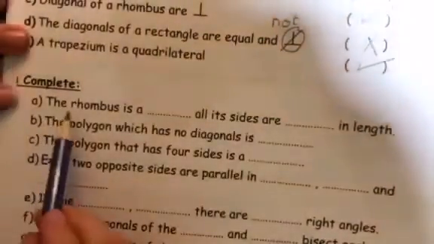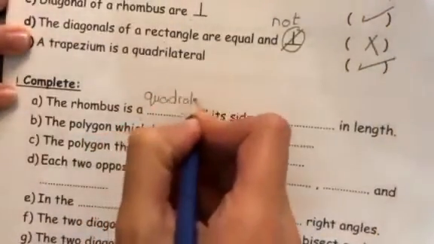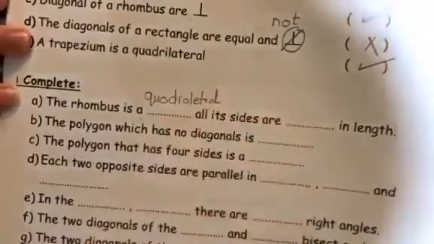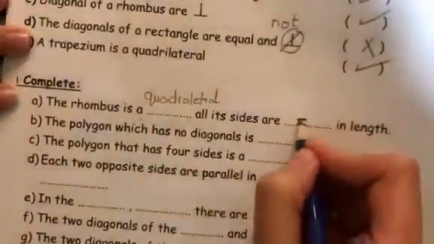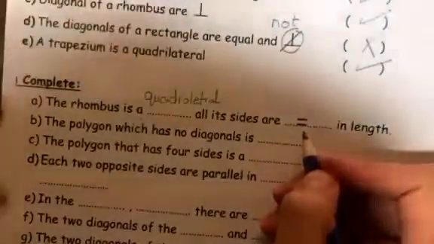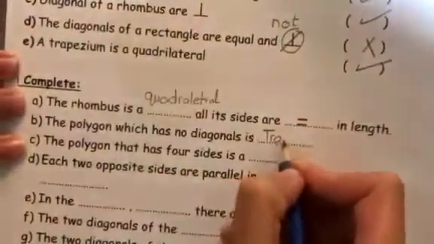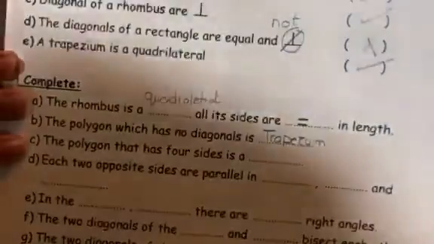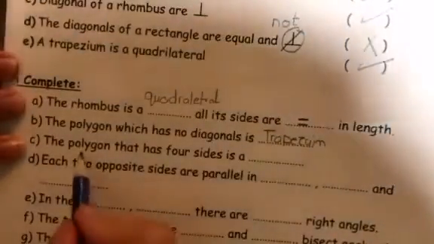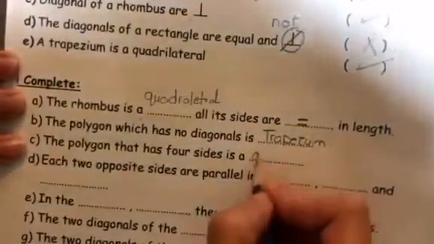Complete. The rhombus is a what? Is a quadrilateral. It has 4 sides, and all its sides are equal in length. The polygon which has no diagonals is called trapezium? As we said before, the trapezium has only 2 parallel sides. The polygon that has 4 sides is called what? A quadrilateral.